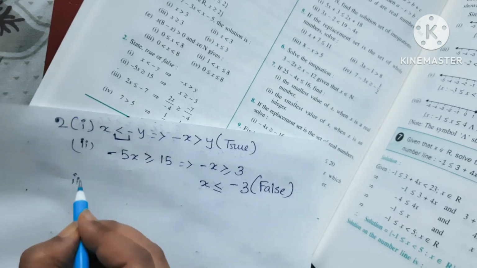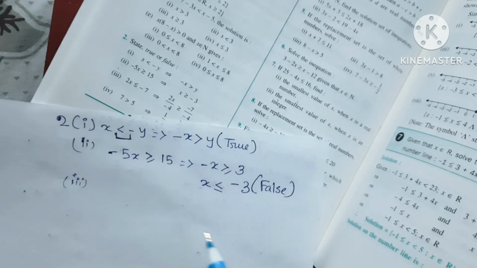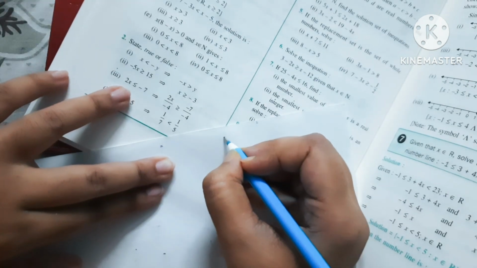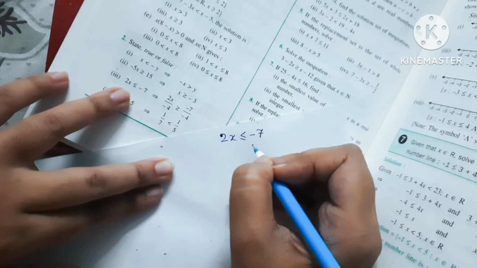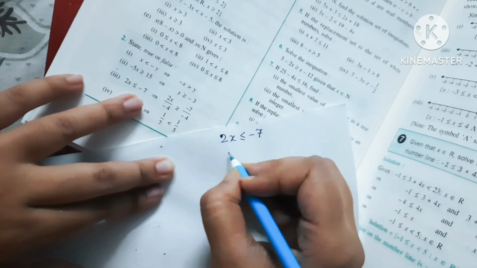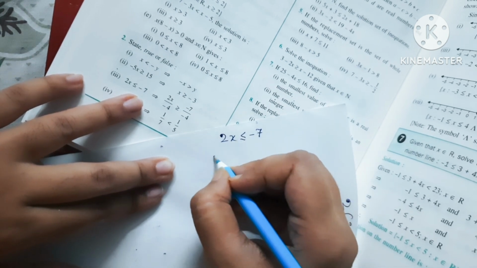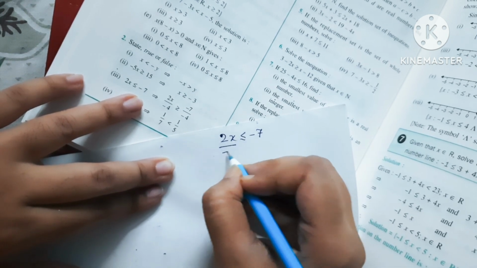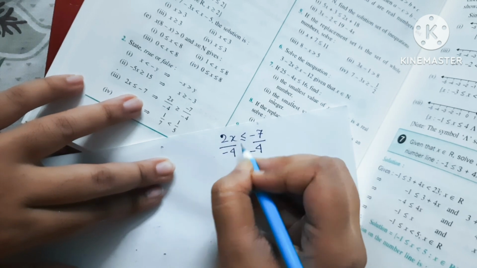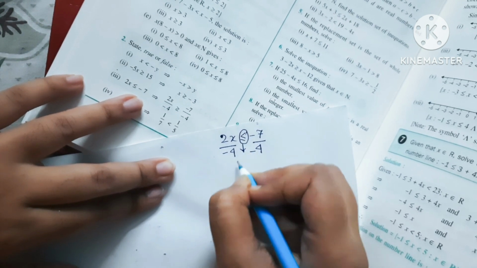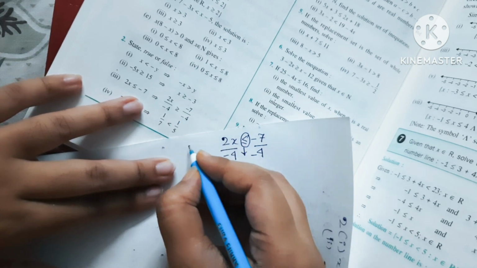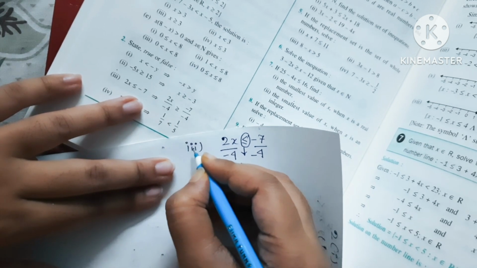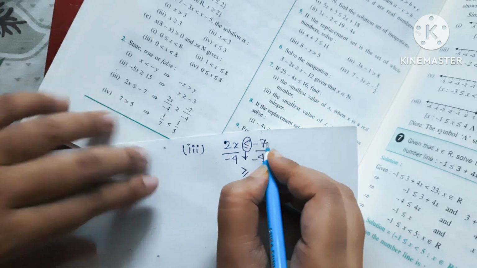Now question number 3 under 2. 2x is less than or equal to minus 7. They are dividing both sides by minus 4. Okay, so minus 4 here, minus 4 here, so you have to change this symbol. This symbol will be greater than or equal to, and they have changed this one. So this is true. So question number 3 under 2, that is true.